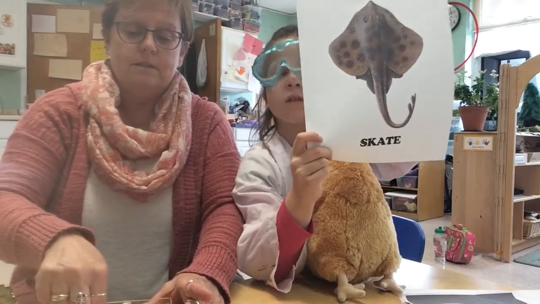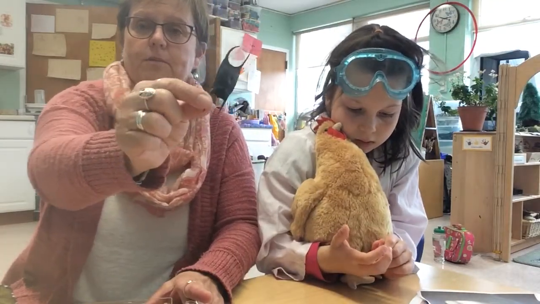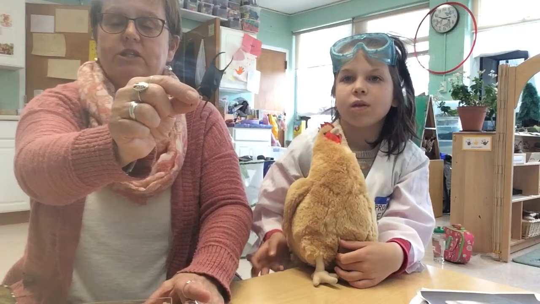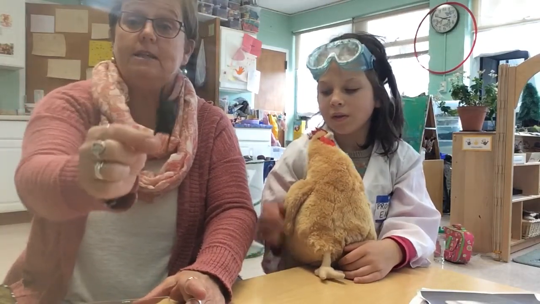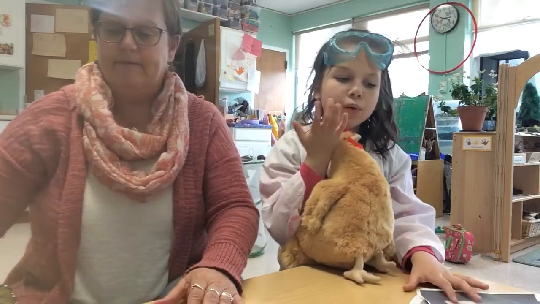Now here is the skate's egg right there. It doesn't even look like an egg, does it? Isn't that cool? And this is also known as a mermaid's purse. Do you remember me reading that part in the story? Chickens aren't the only ones. So you can often find these on the beach, a mermaid's purse. All right, what's the next one we have there?